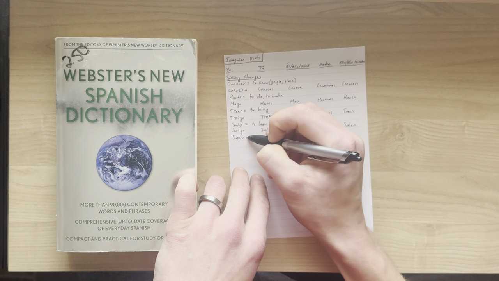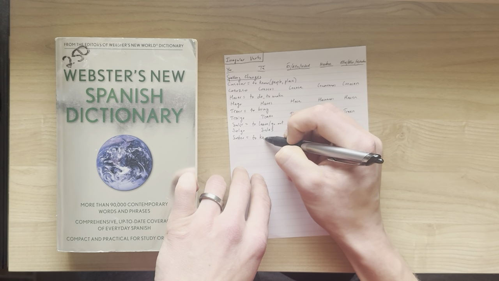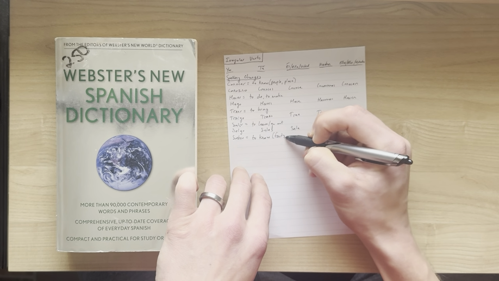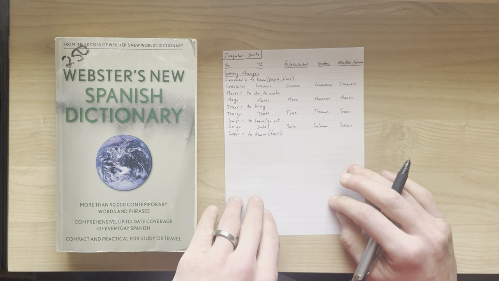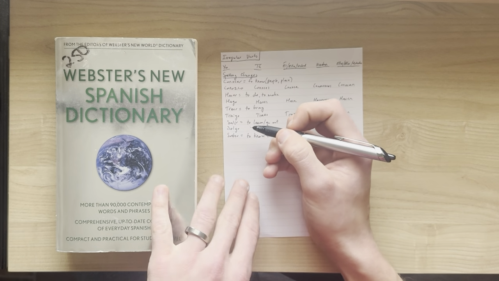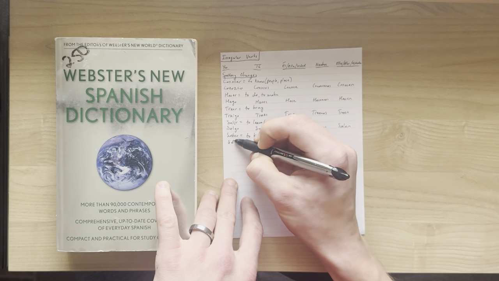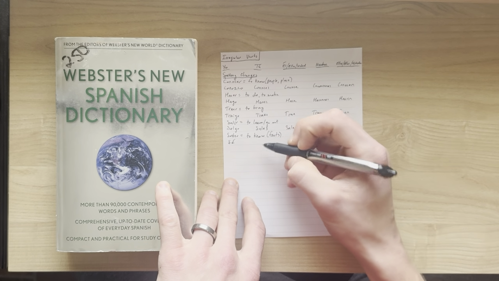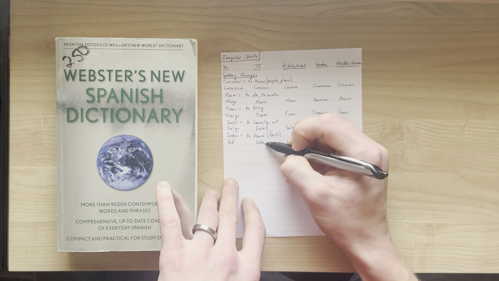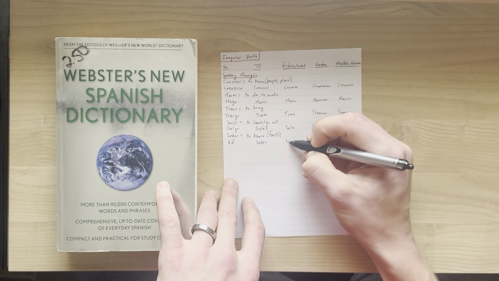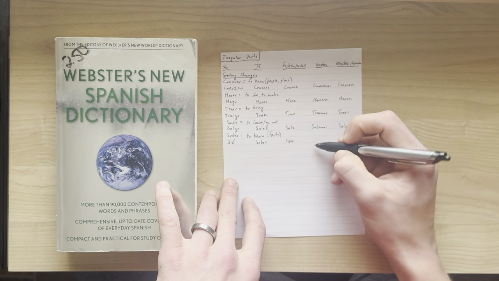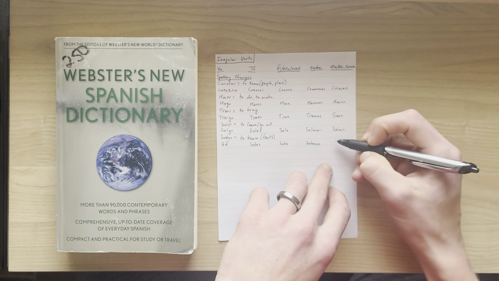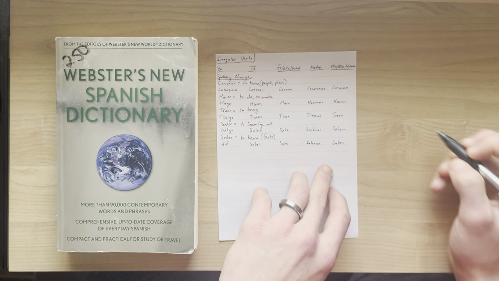Next is saber, which means to know. And as I clarified earlier, this is going to be more about facts. If you know something, if you're knowledgeable about something. And that's going to be sé, S-E with an accent. Sabes, sabe, sabemos, and saben.